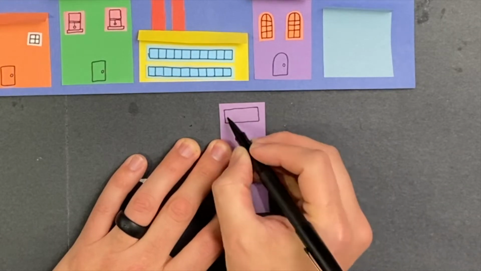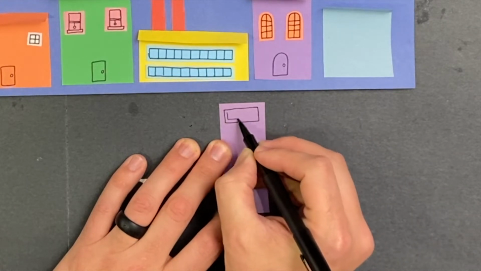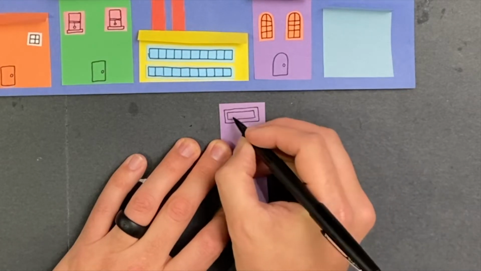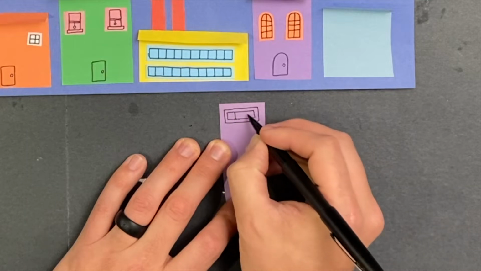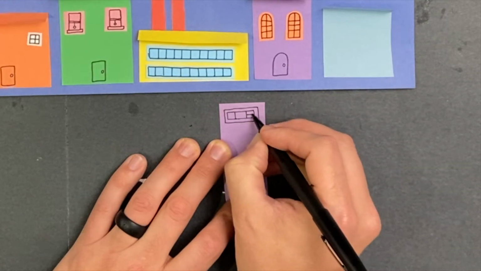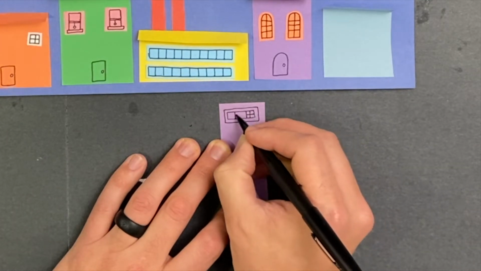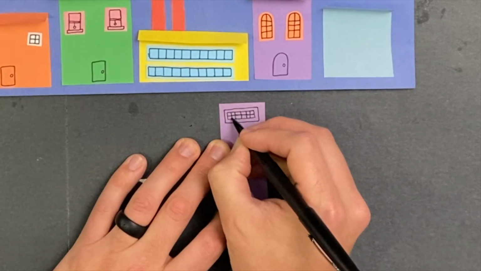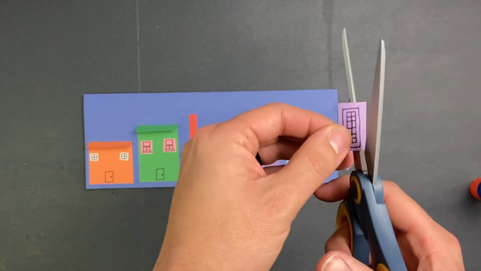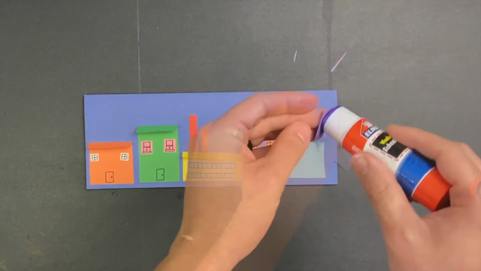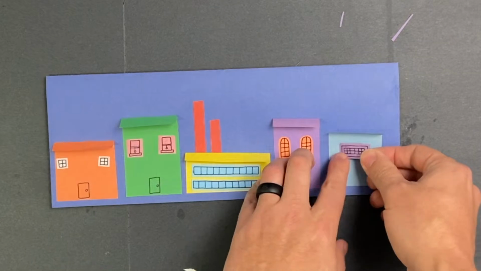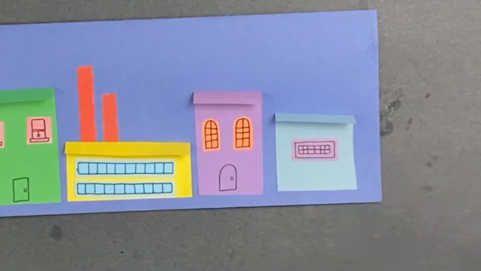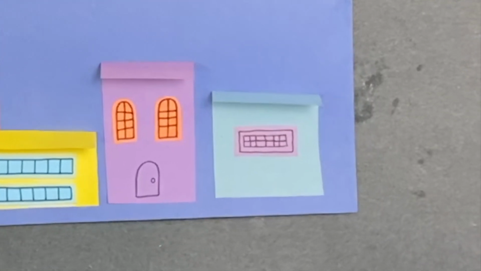On the inside of my rectangle, I'm going to draw a smaller rectangle. Very nice. And then on the inside of the smaller rectangle, I'm going to draw 1, 2 vertical lines. And then inside each of these 3 squares that I've created, I'm going to draw a plus sign. Nice. That's a different kind of window. Now I'm going to trim it and then glue it down. Again, holding it for a few seconds to make sure it really holds in place. And for this one, I'm going to draw a different kind of door.